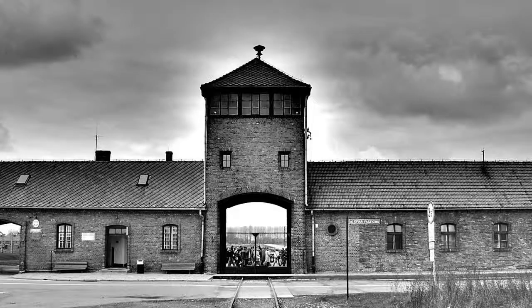One of the most famous concentration camps is Auschwitz. Auschwitz was actually about three concentration camps in total, and is located in Poland. At Auschwitz, approximately 1.1 million prisoners died, and that included about 1 in 6 of the Jews that were killed in the Holocaust.